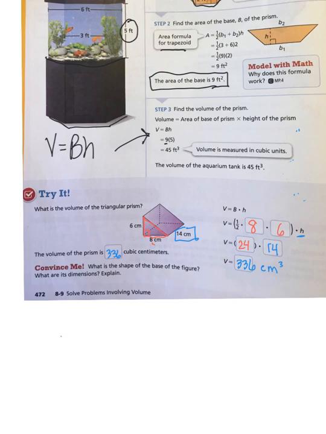And the shape is a triangle with the dimensions of 6 by 8. Now, we are not able to find the surface area of this triangular prism because they did not tell us this hypotenuse, the other side. I know it's 10, but without that information at this point, you would not be able to find the surface area, but you can find the volume because you know the base and the height of the triangle. So there is the first example in the try it. Let's go on to the next thing.